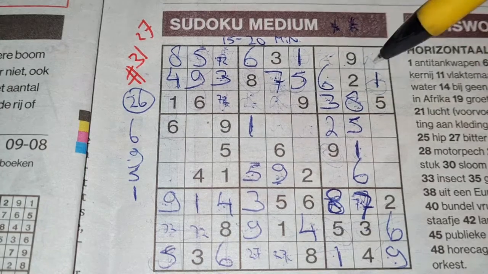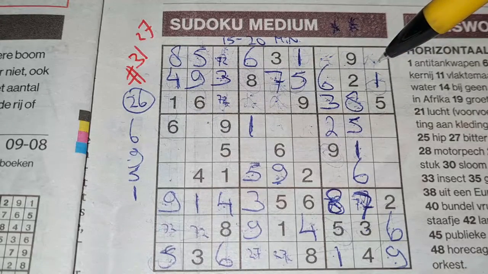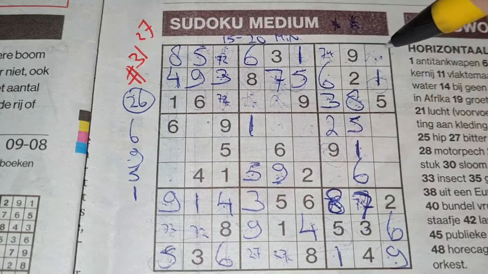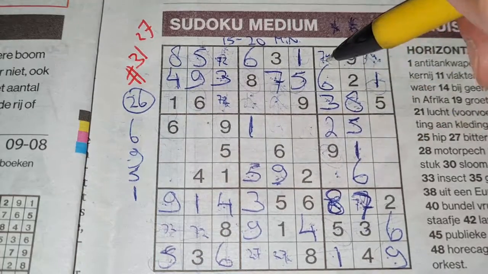Then these 2 missing numbers in this big square. 1, 2, 3. The 4 is missing and the 7 is missing. 4 and the 7. I cannot fill this yet. Let me mark those 2 boxes. Here also 4 and the 7 in this column.